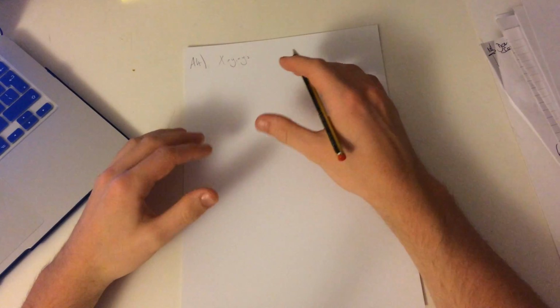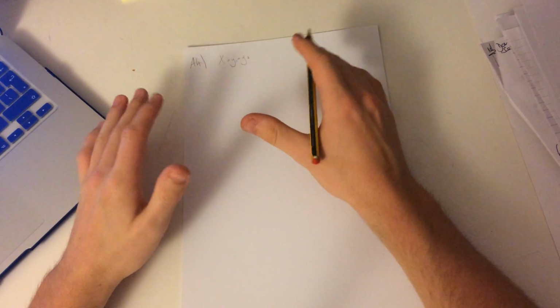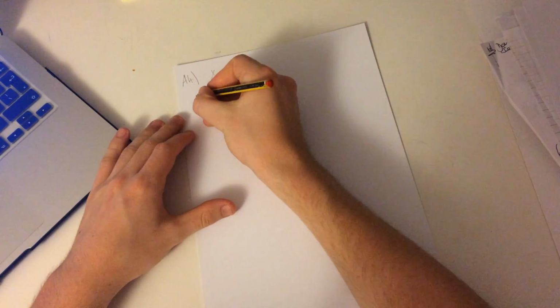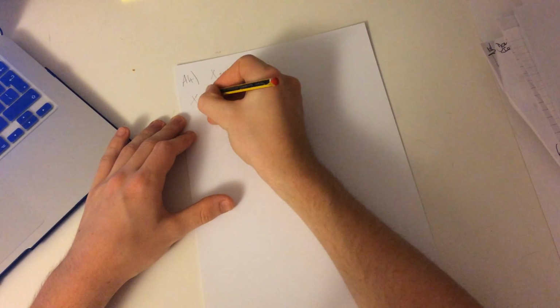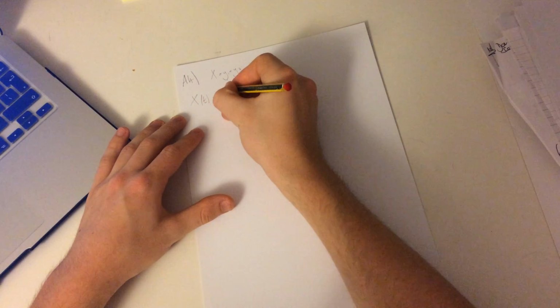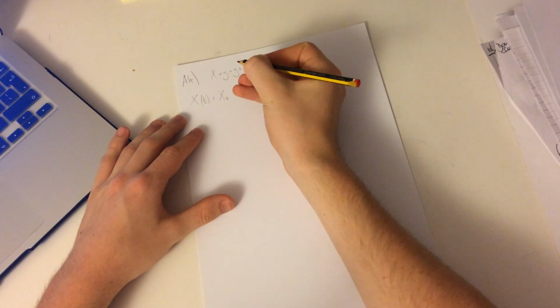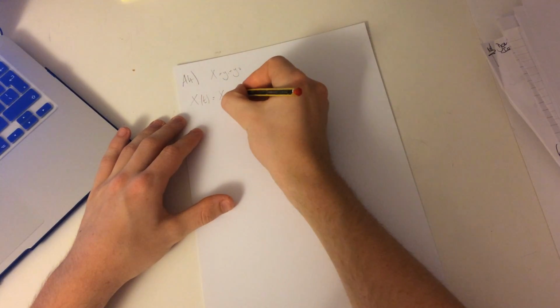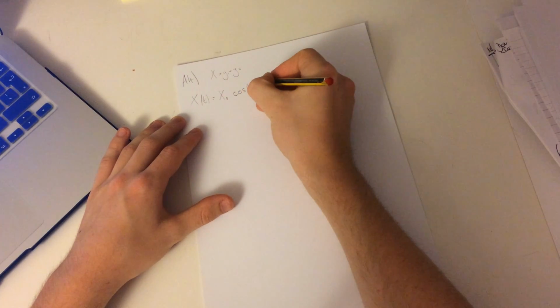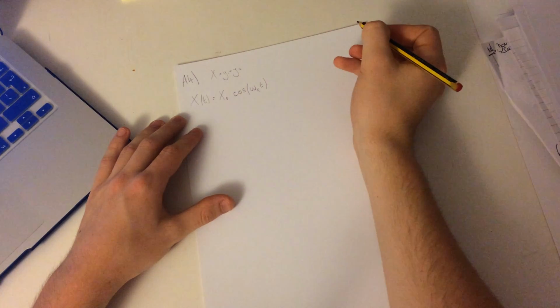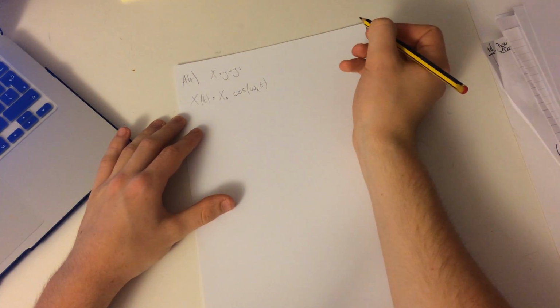We can assume a standard solution for the normal mode. Okay, cool. So we have x of t, and we can say that equals some amplitude, we'll just call it x naught, times cos omega x t. This is one nice easy solution there.